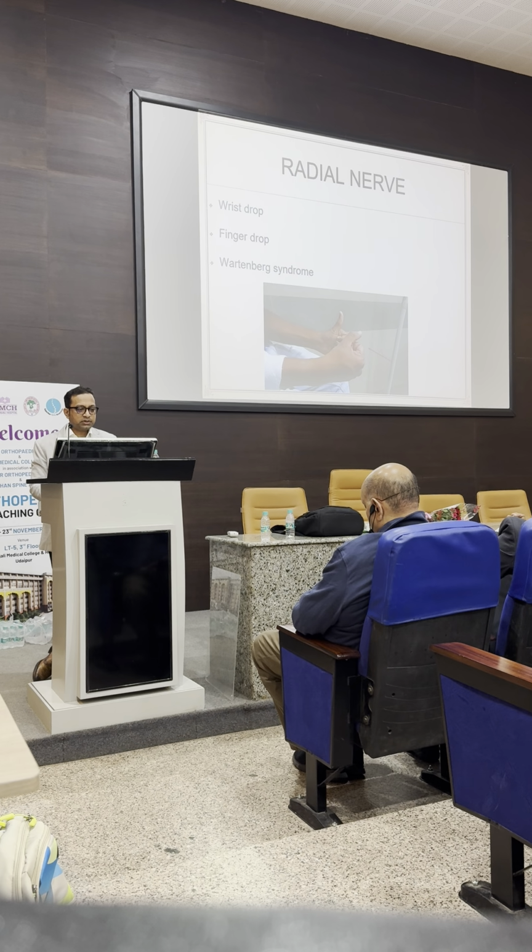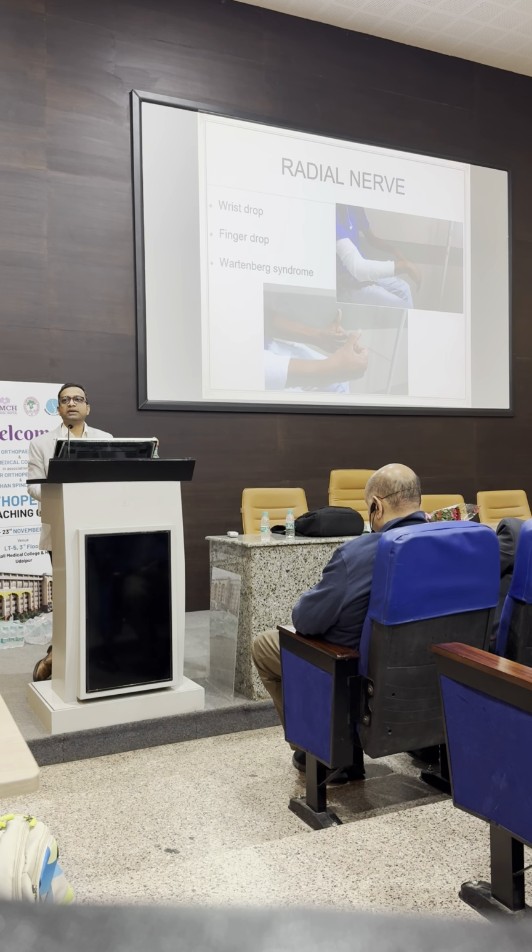Wrist drop, Wartenberg, finger drop. What is this? There is no active extension of the thumb. The patient is able to do wrist extension, but no active extension of the fingers. This was after some implant removal. Is it a radial nerve or posterior interosseous nerve injury? What is it? Exactly, not the wrist drop. The wrist is able to do the active extension.